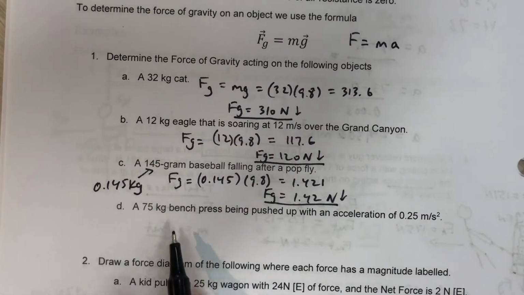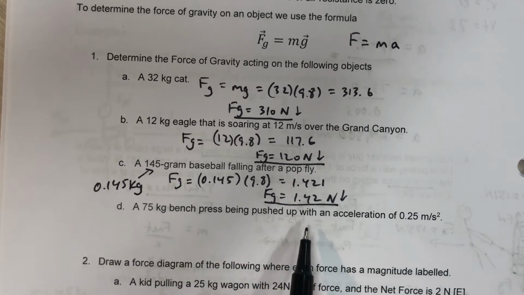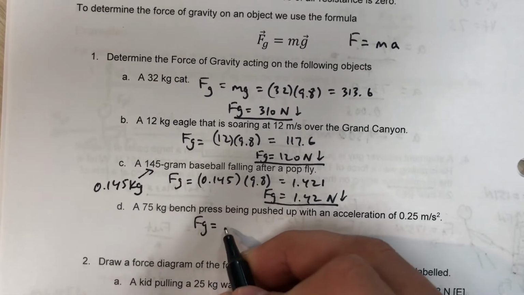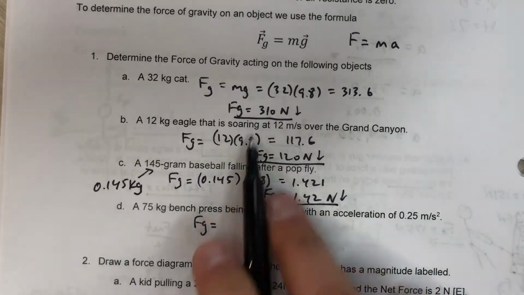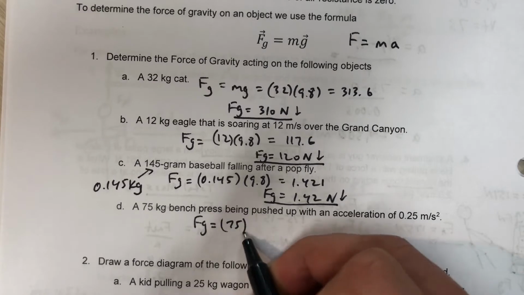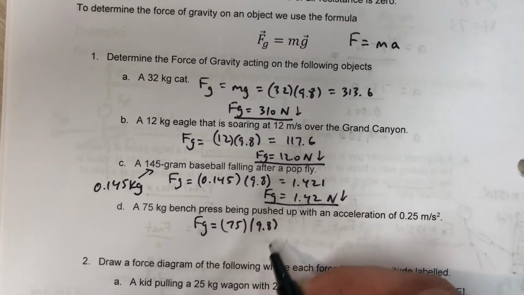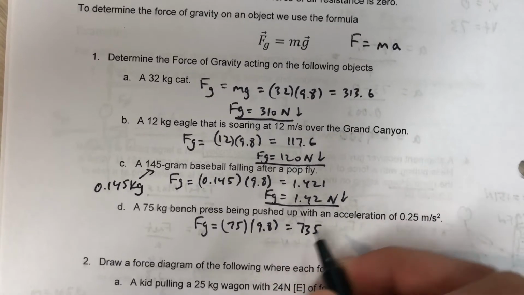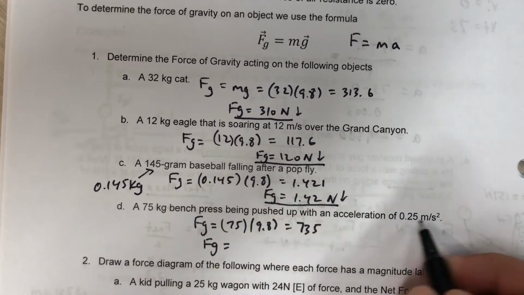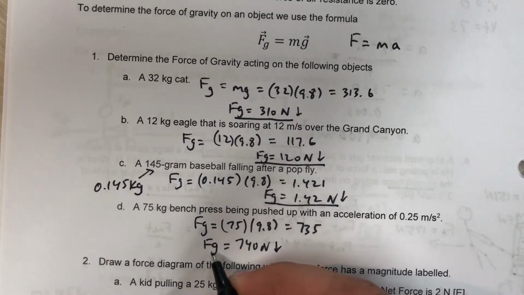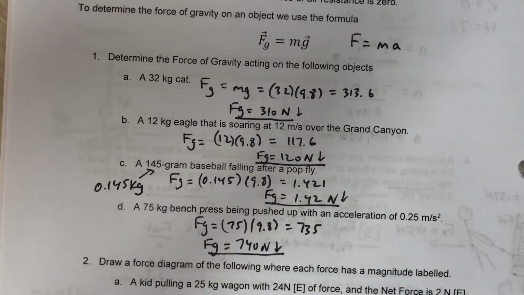And lastly, 75 kilogram bench press being pushed up with an acceleration of 0.25 meters per second squared. So again, if we're looking only at the force of gravity, not the applied force, which is pushing this bench upwards, our force of gravity is still going to be whatever the mass of the object is, multiplied by acceleration due to gravity. We get a value of 735, and when we apply the two significant figures, that will be 740 newtons in the downward direction, like so.